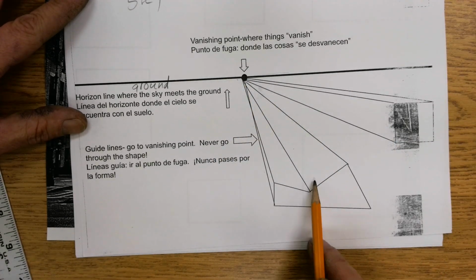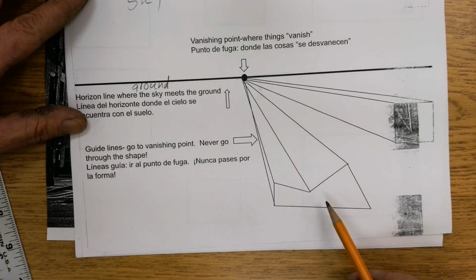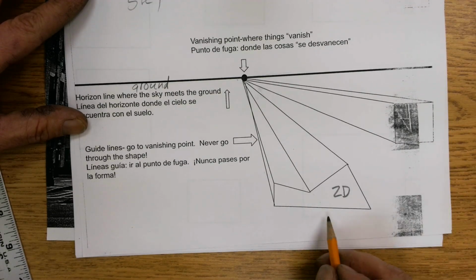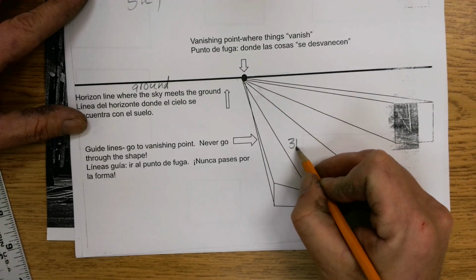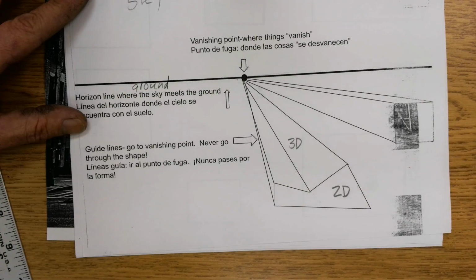So these shapes go on forever and ever until they stop. This is a way of making a flat shape, which is 2D, two-dimensional, length and width, look 3D, so that we can now see length, width, and height, and you can see the sides and tops of it.